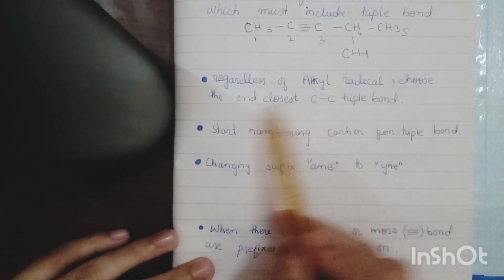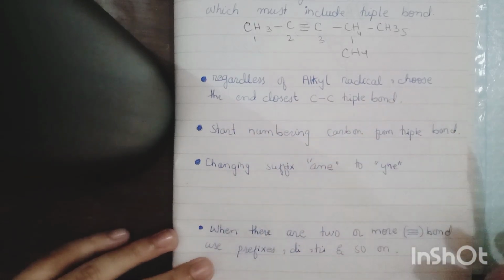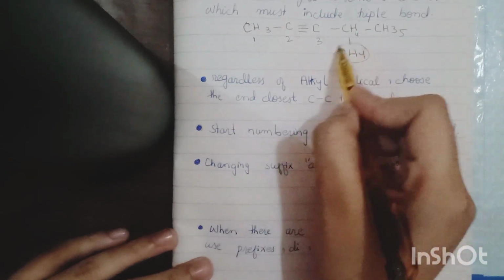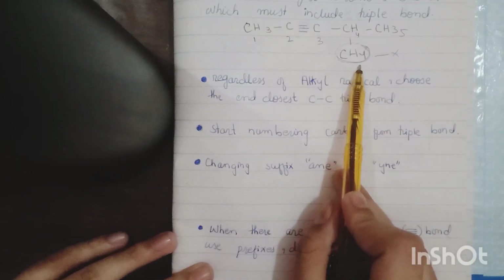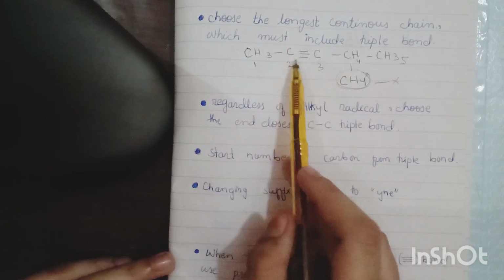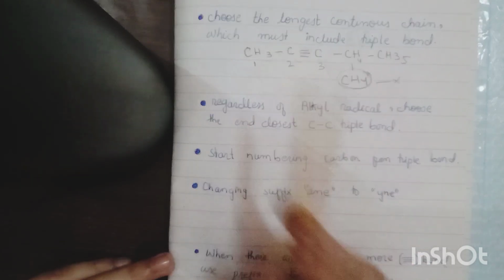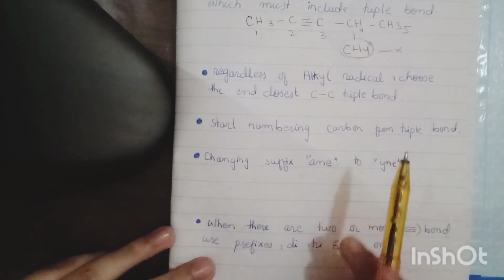Regardless of the alkyl radical, choose the end closest to the triple bond. Whatever the alkyl radical is, for example, here we have this, so ignore this for now. You just need to look where the triple bond is closest. The second rule is also clear to you.